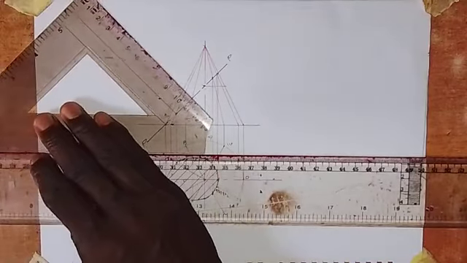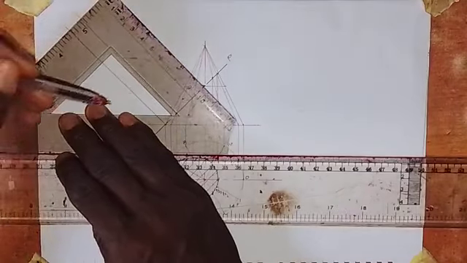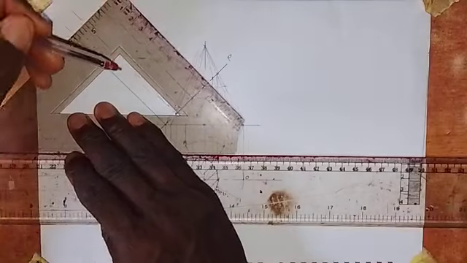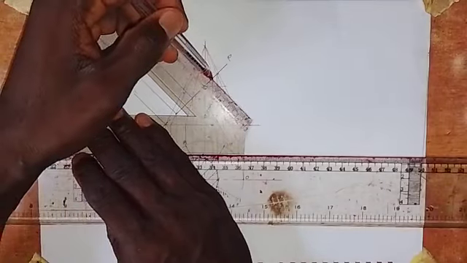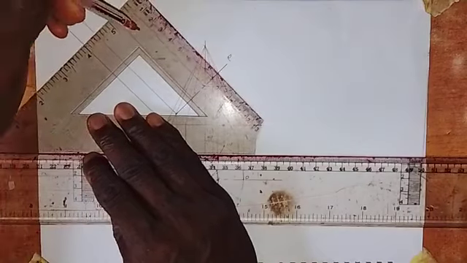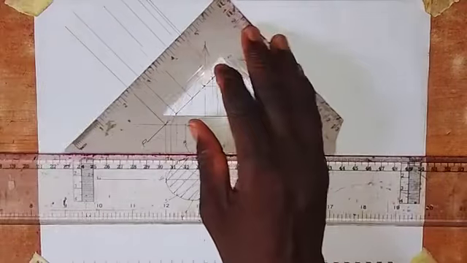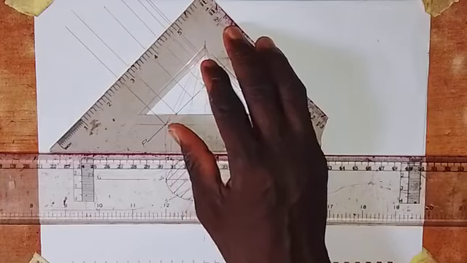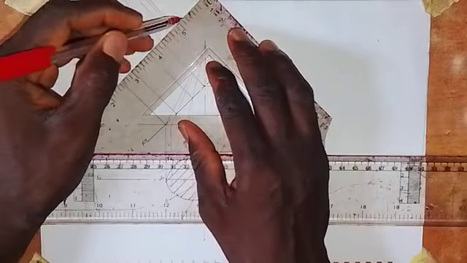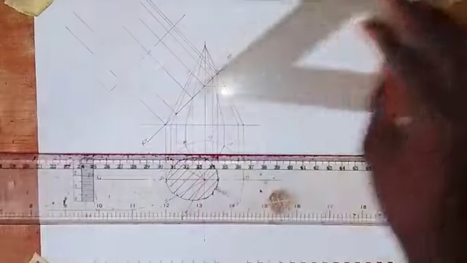Coming to this point here, we draw a line like this, and then at this point we also draw a line, at this point we draw a line, and also at this point we draw a line. Then move away from the given view, and draw a center line like this. Okay, so we have this.